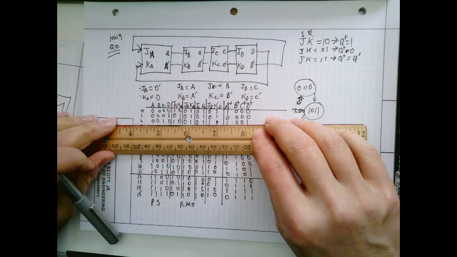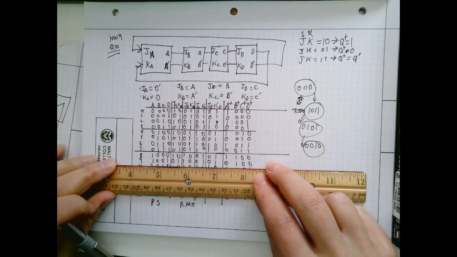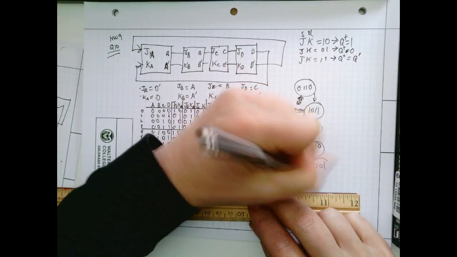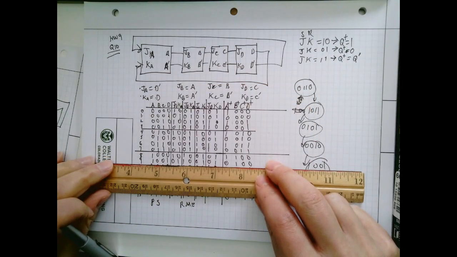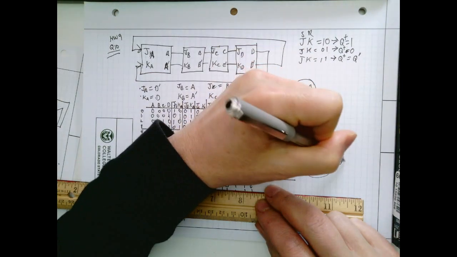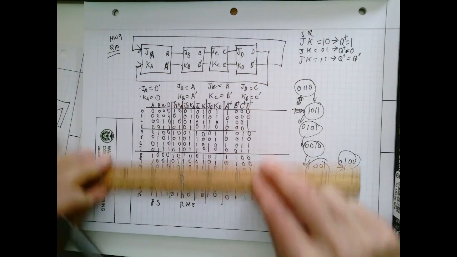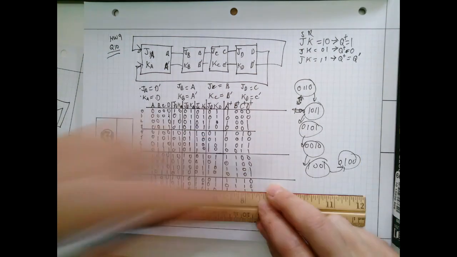And then once you're in 2, the next state is going to be 9, which is right there. And in state 9, your next state is going to be 4. And once you're in state 4, your next state is going to be 10.